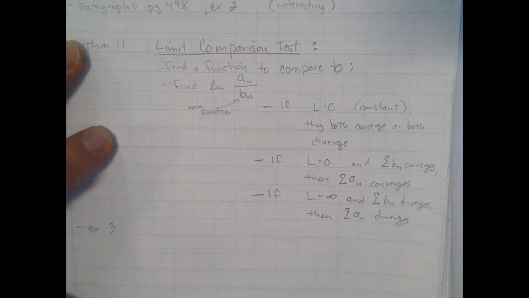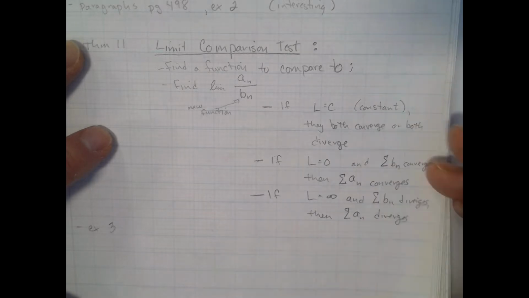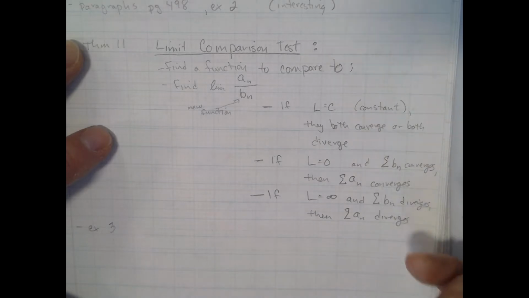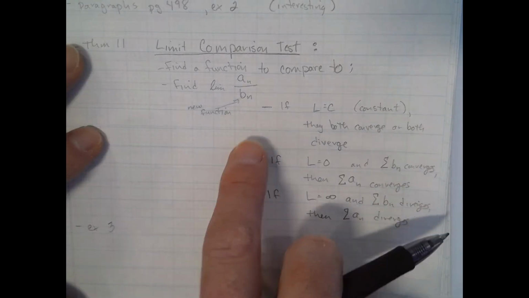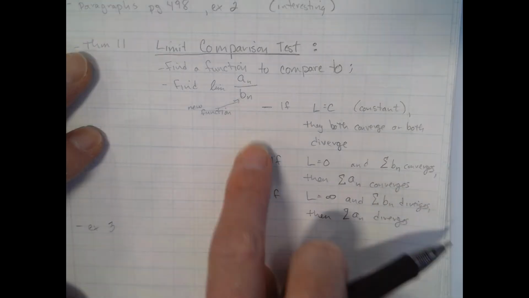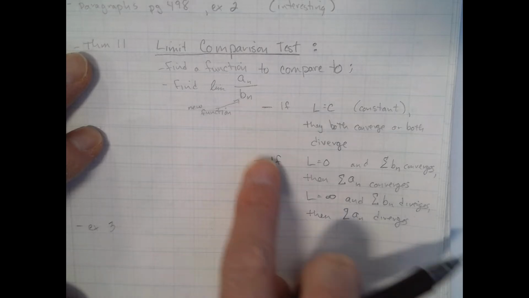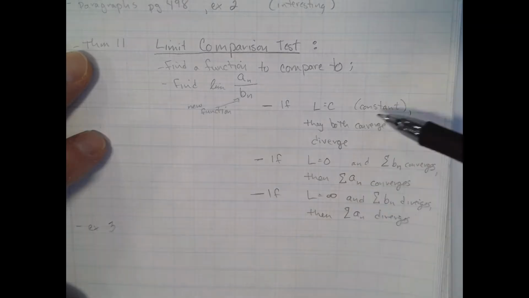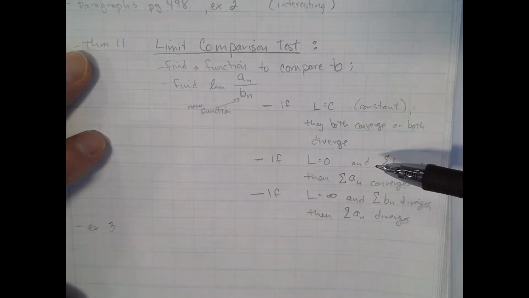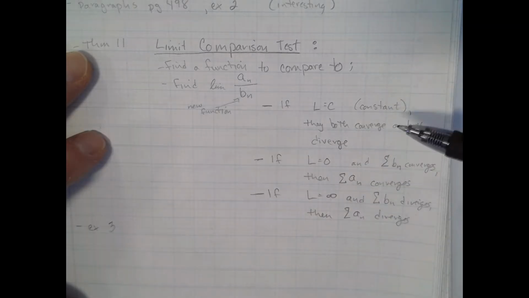So if we're trying to figure out if a series converges or diverges, just find the end behavior model of what you're looking at and compare the two. If you end up getting a constant when you find the ratio of that over the other one as n goes to infinity, then you know that they behave the same. They both converge or they both diverge. I'll show you examples of that.